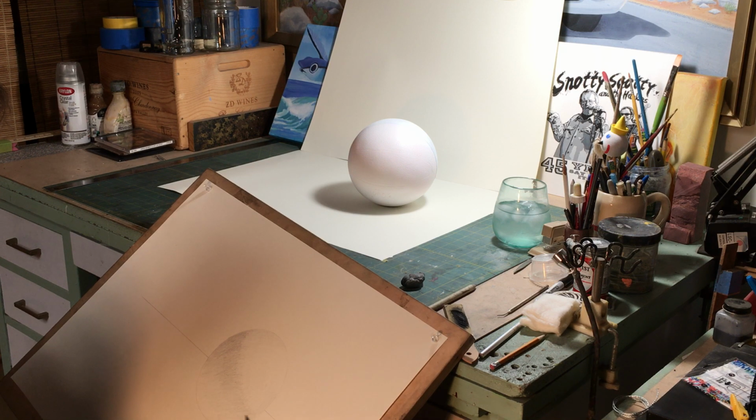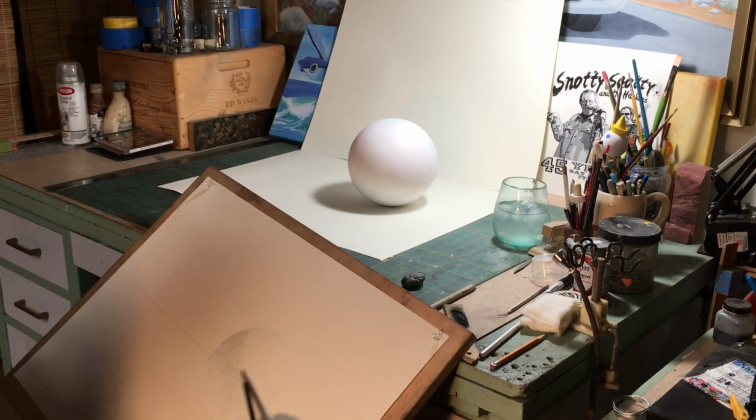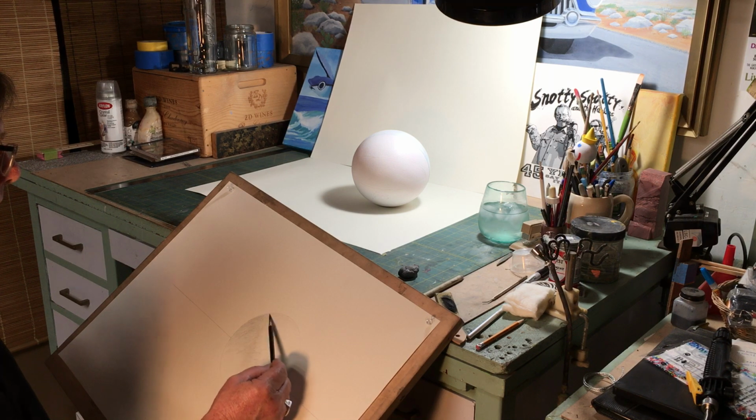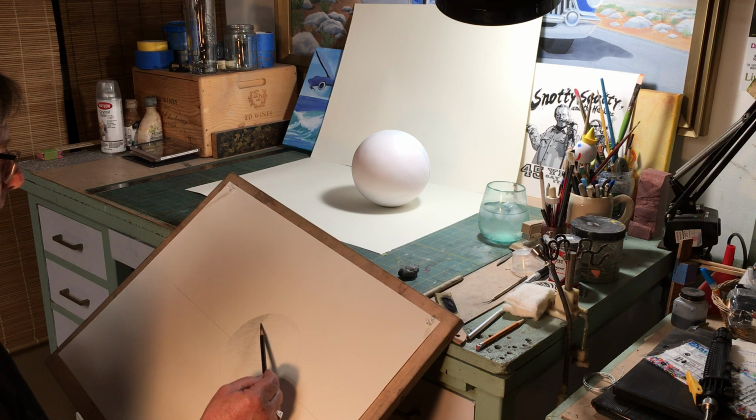We're not going to get in a hurry, folks. This should be a relaxing experience for you, and just gradually work those values up slowly. Okay, I'm going to start leaning on my pencil again, put a little bit of pressure, and start pushing that core shadow a little more.